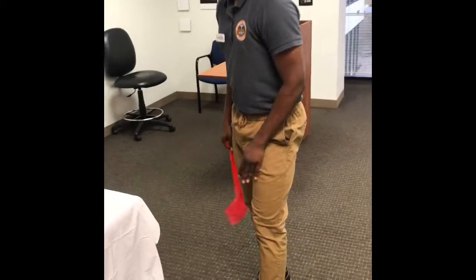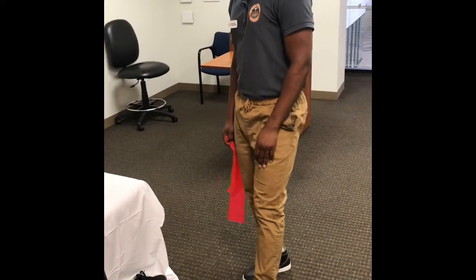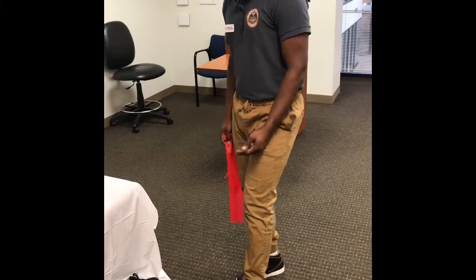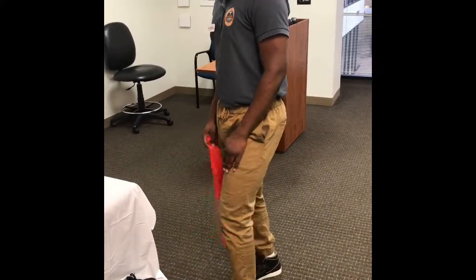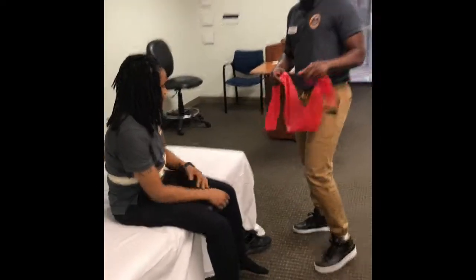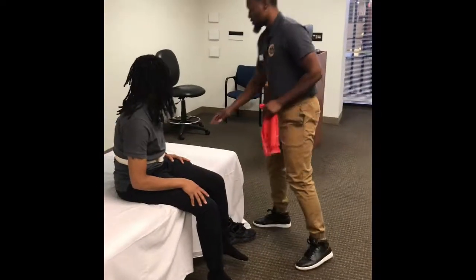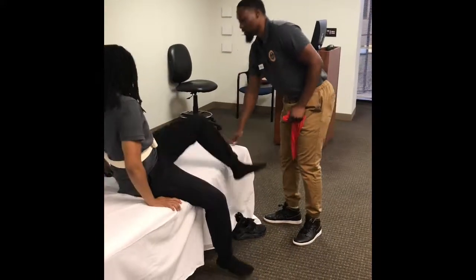The first exercise we're gonna do, we're gonna work on the strength of your anterior tibialis, which is the muscle that helps lift your foot up when you walk. Okay. All right, so we're gonna do an isometric exercise, and we're gonna use this band, okay? So I want you to bring your legs right here.